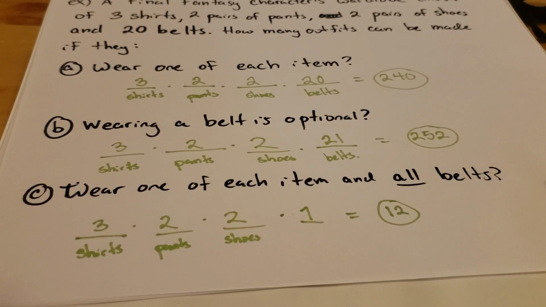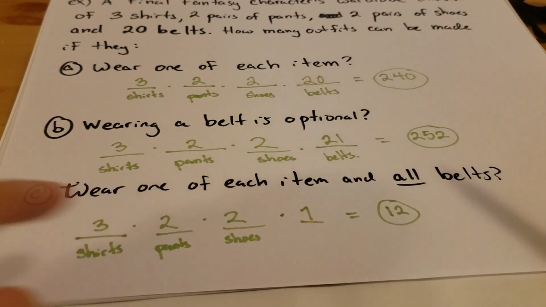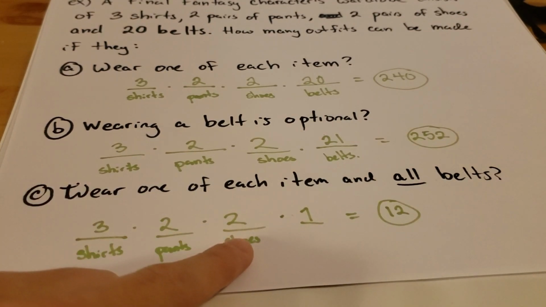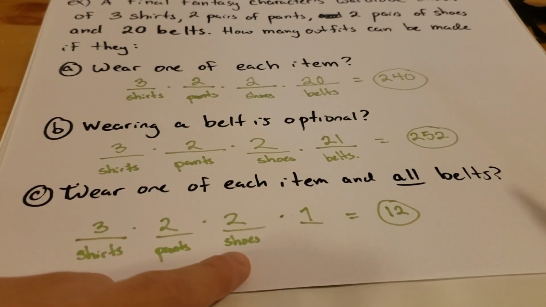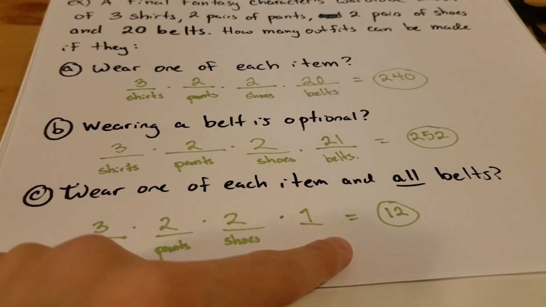Another way that you could think of this is if they're wearing all the belts at the same time, it doesn't matter. They don't have to choose that. They're just all there. And the only thing that they're choosing from at this point is what shirt to wear, what pants to wear, what shoes to wear. They've already decided to wear all of the belts at the same time.